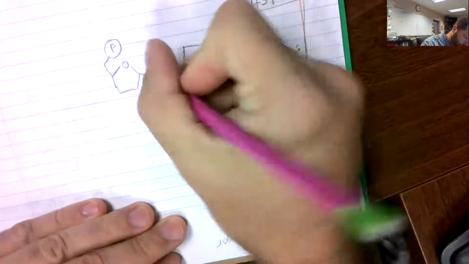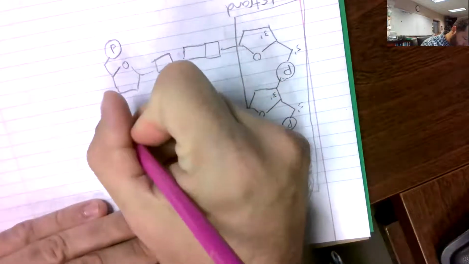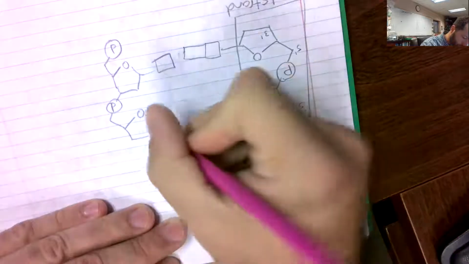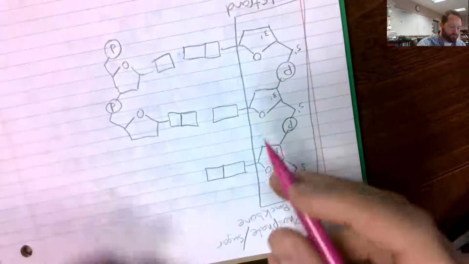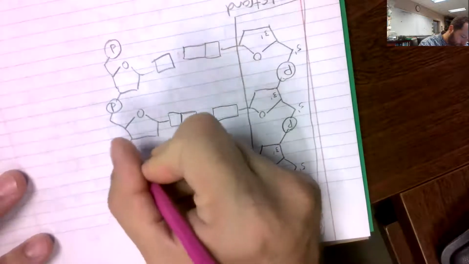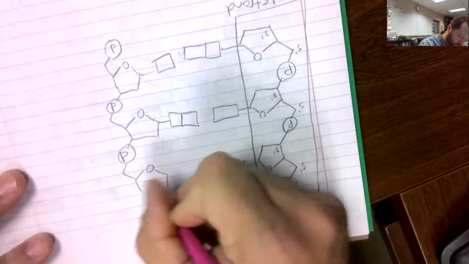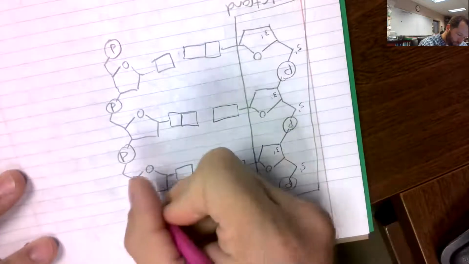Boy, it'd be helpful if I could actually get these lined up, huh? So kind of have to pretend that that's in a better line. All right, there we go.